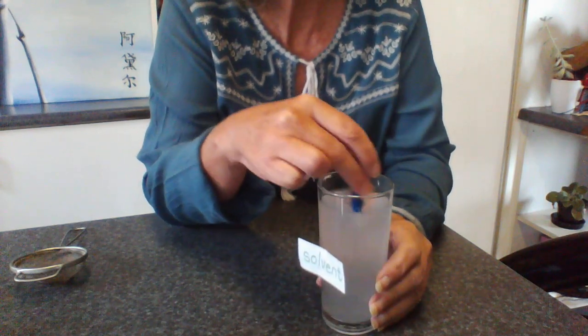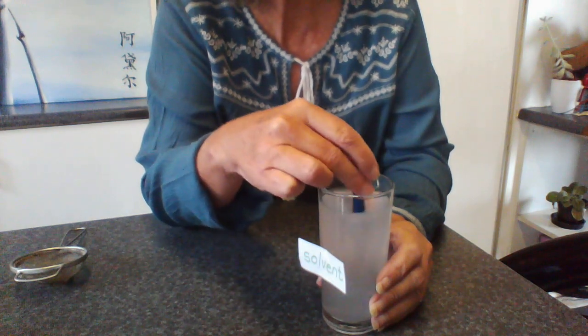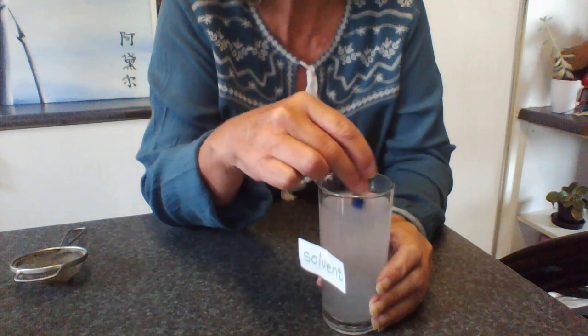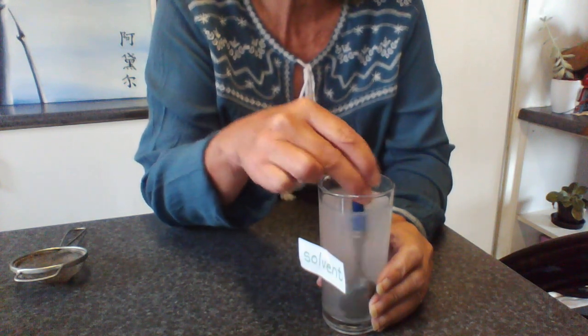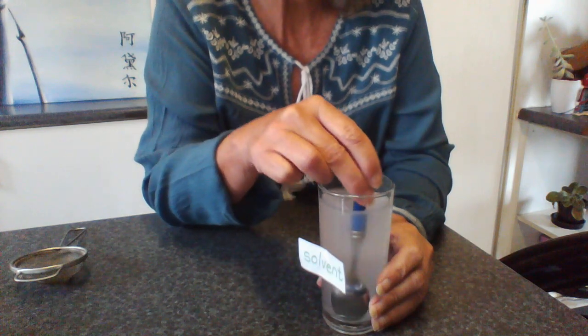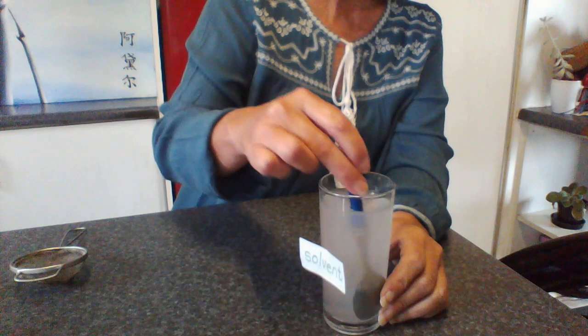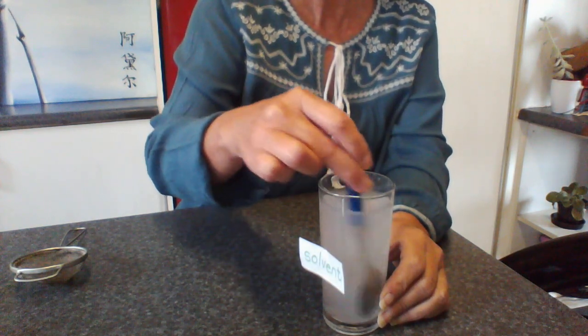You might want to use some of your own substances to experiment with to see which ones will dissolve, like curry powder or even coffee powder, sugar, and check the solubility of the solute that you select. There you can see there's no more salt at the bottom, just stirring it very well.